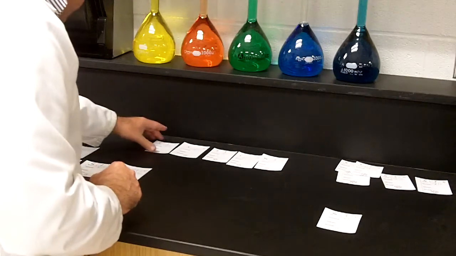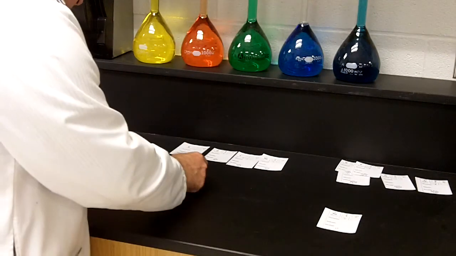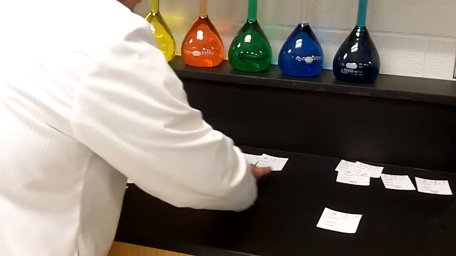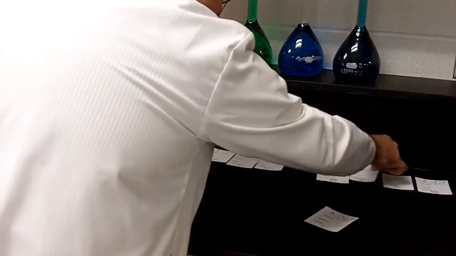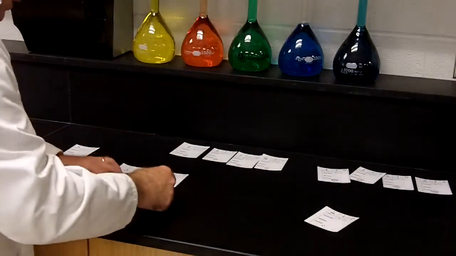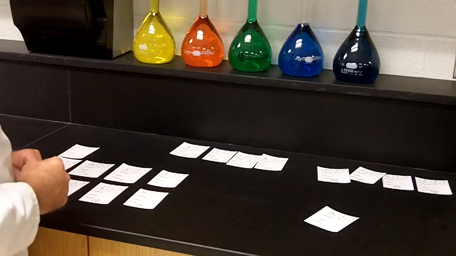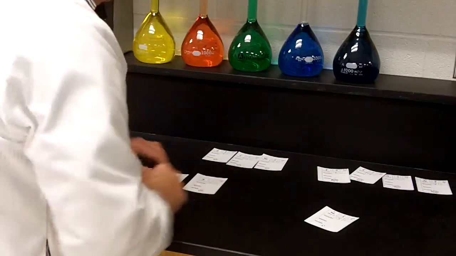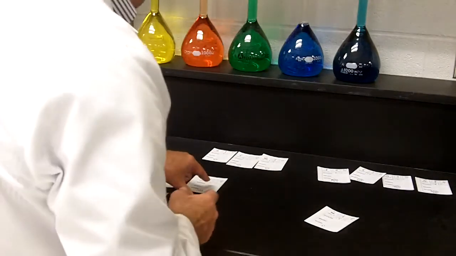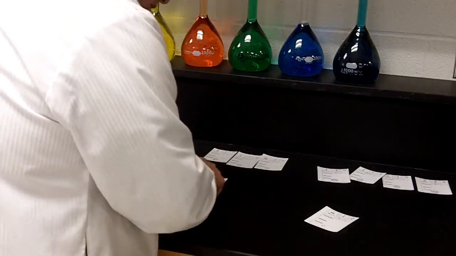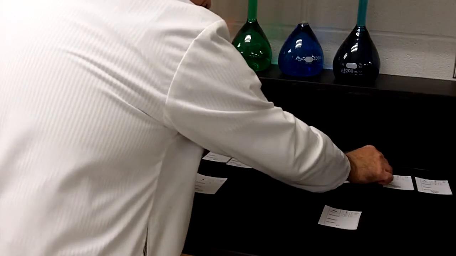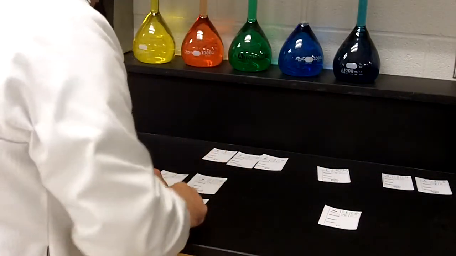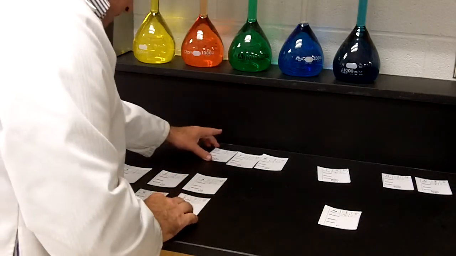The next one is carbon. Carbon has 4 valence electrons, so I'll put that right next to boron and search for any others that have 4 valence electrons. Silicon has 4 valence electrons, so I put it directly underneath carbon. The next one is nitrogen. Nitrogen has 7 total electrons, 5 of which are valence. I'll put nitrogen there and then look for anything else that has 5 valence electrons. Phosphorus does. I'll put phosphorus directly under nitrogen. The next one is oxygen.